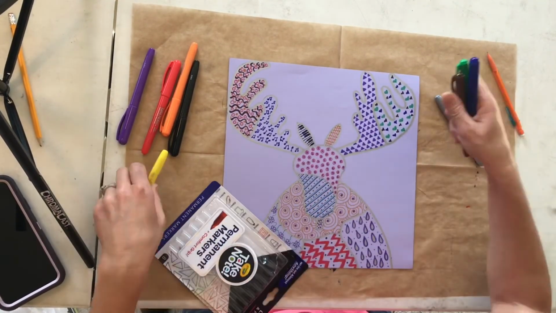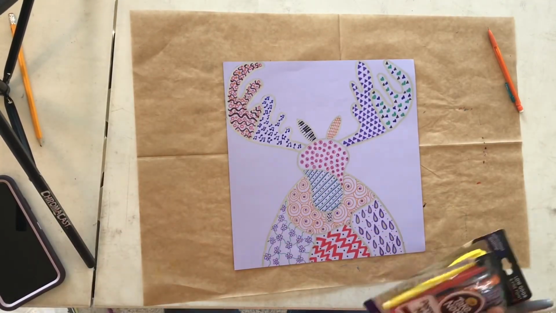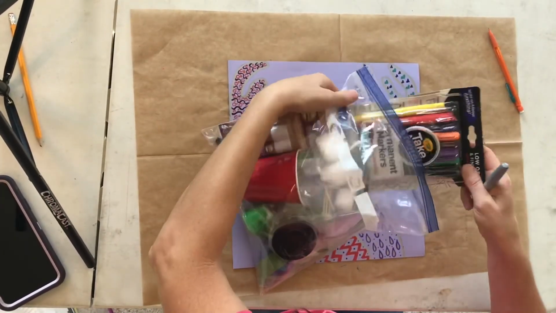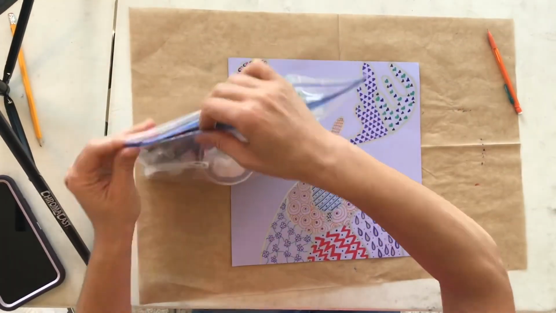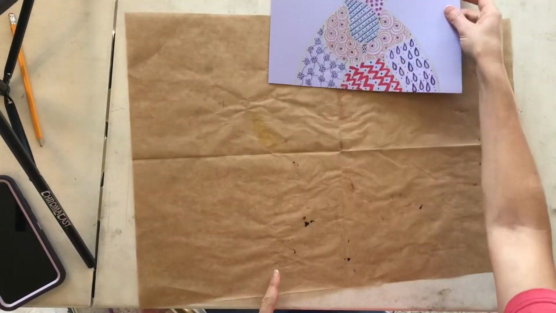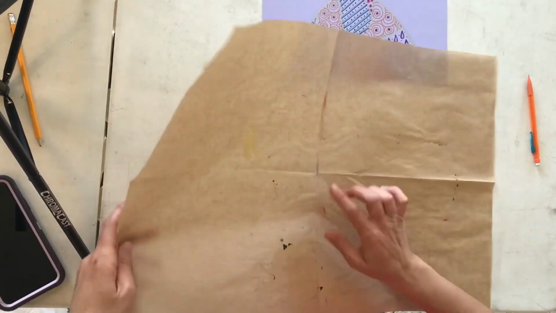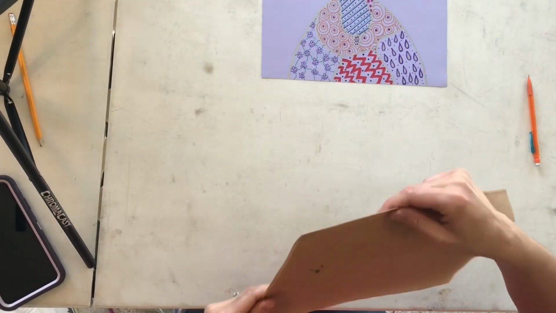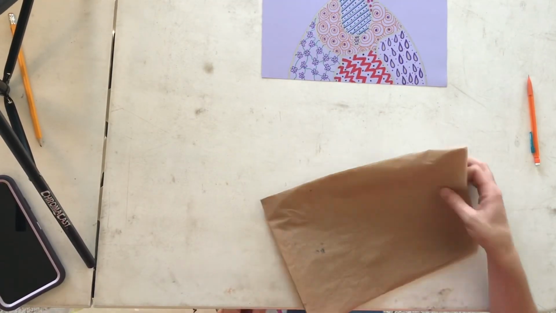Now it's time to clean up. So go ahead and put your markers back inside your art toolkit. Make sure all the caps are nice and tight and seal up your bag. Also, don't forget to put your brown piece of paper back inside your art toolkit as well so you can use it for the next project.